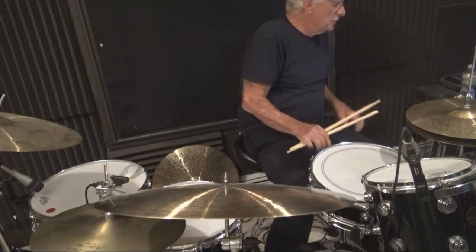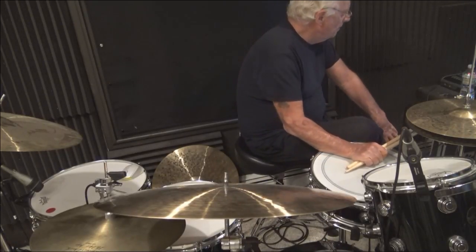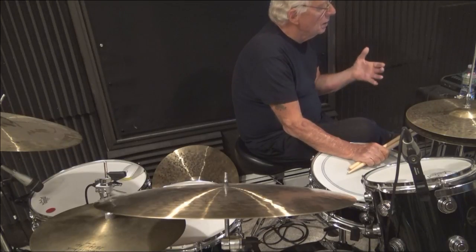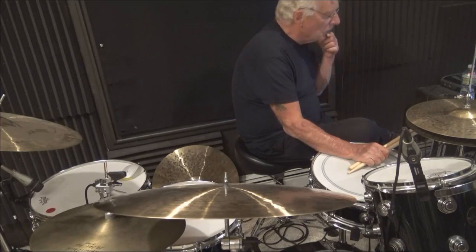Now I have a tendency to hit that 2 and 4 a little louder as the backbeat. You want to free yourself of that. You want to continually have a musical blend. Now you do that with page 12, the combination exercises 1, 23 and 24.